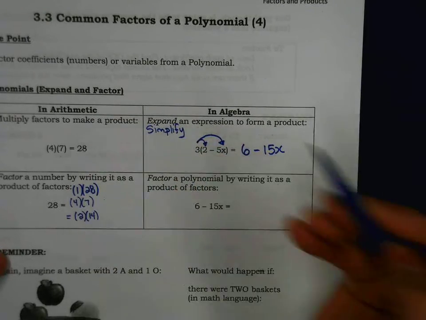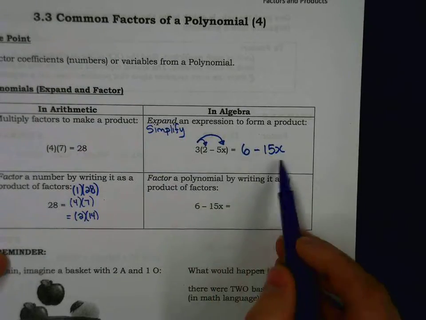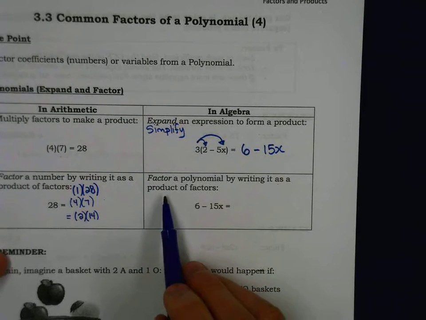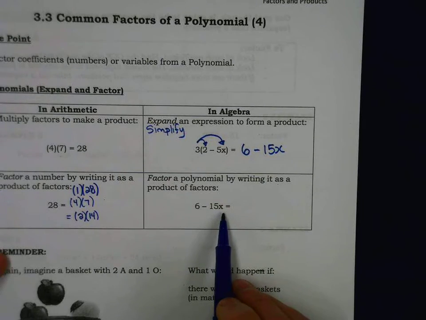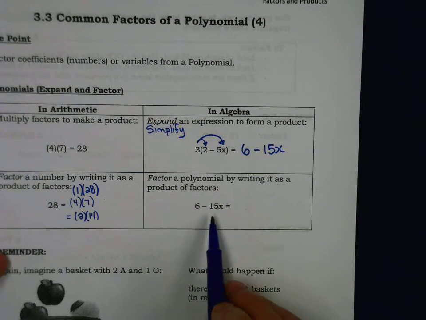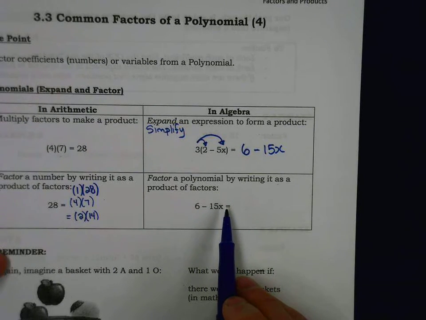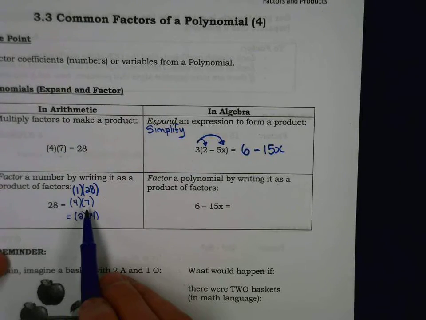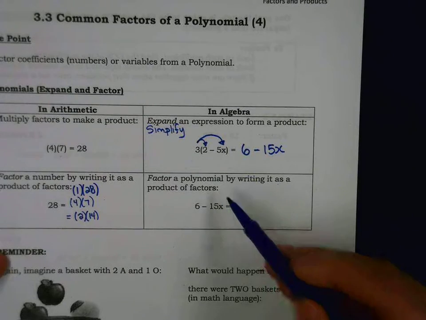So we'll write the verb simplify. Now, if you're asked to factor this product, it might seem a little bit strange. Factor a polynomial by writing it as a product of factors. When you look at an expression like 6 minus 15x, it's got addition or subtraction in it. There is not a product in there, but there is a way to make this a product. Not by looking at a number like 28 and breaking it up into two single numbers, but the opposite of what we did a moment ago.